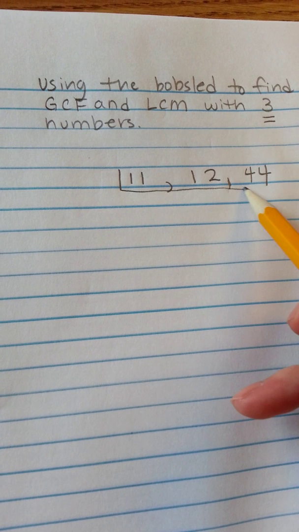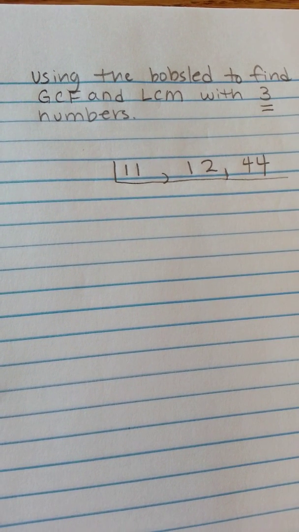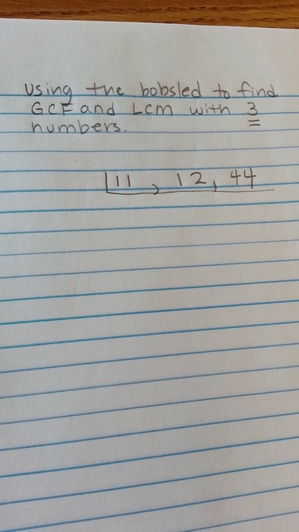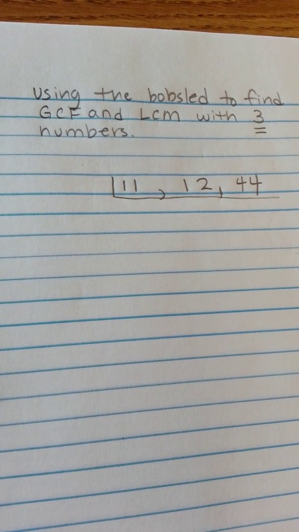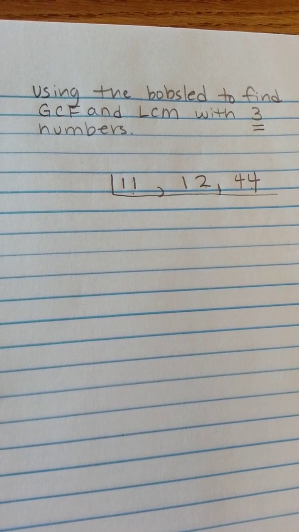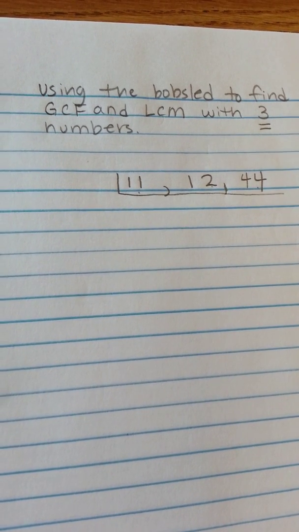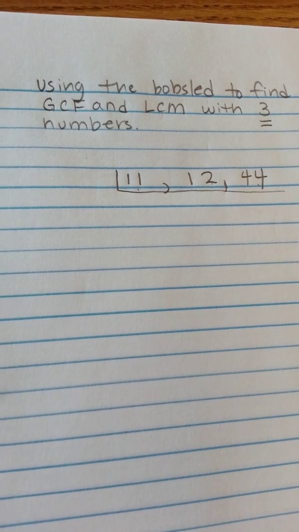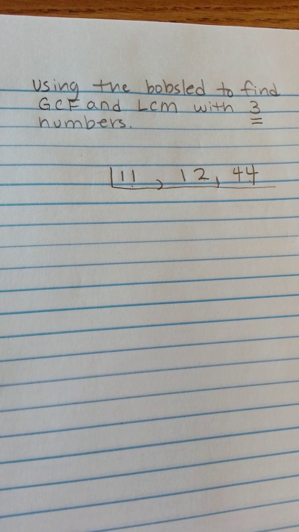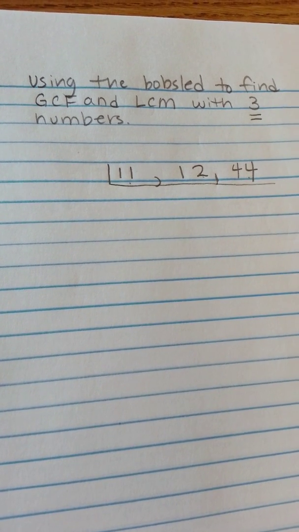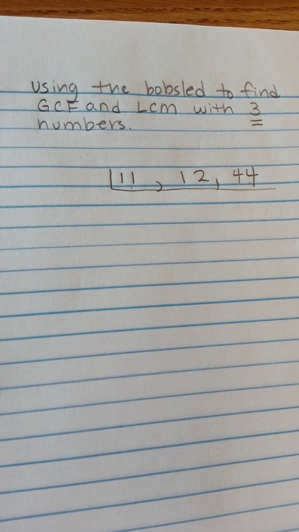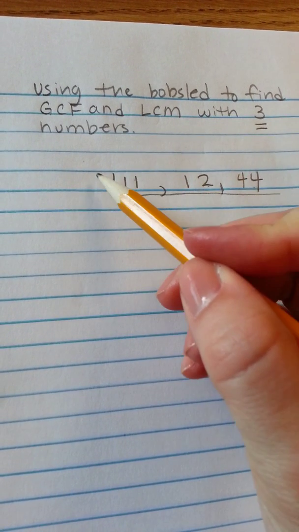You would start out using your bobsled and asking yourself, what is a number or a factor that will go into each of these numbers without any remainder? Go in evenly without any remainder. Well, I'm going to think to myself, I believe that 1 is actually the only common factor that goes into all three numbers.